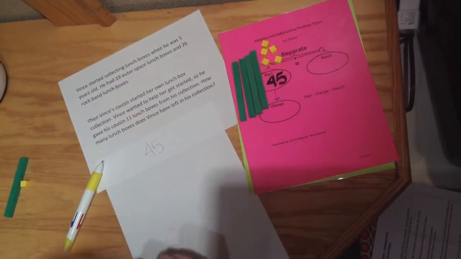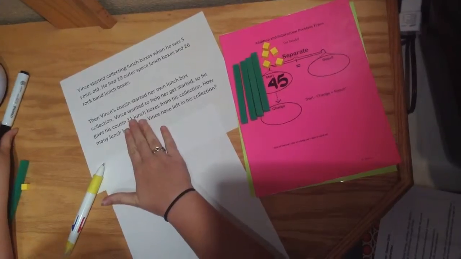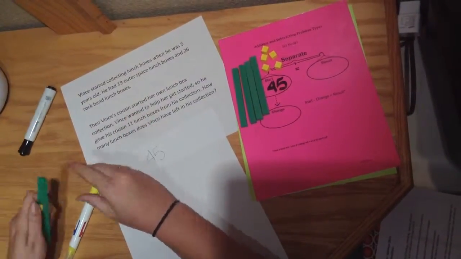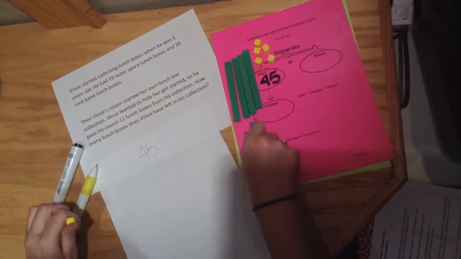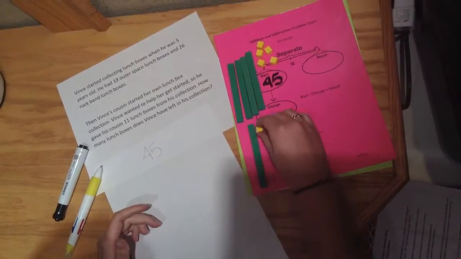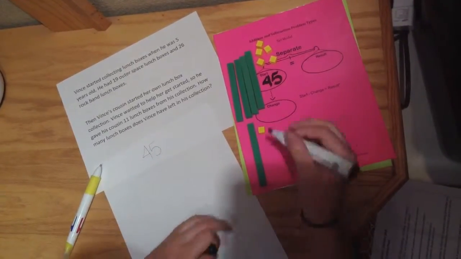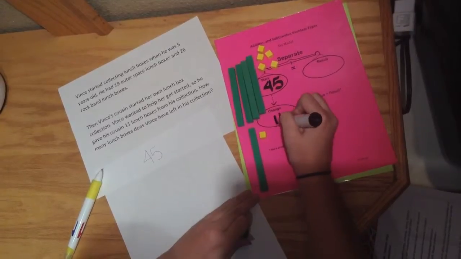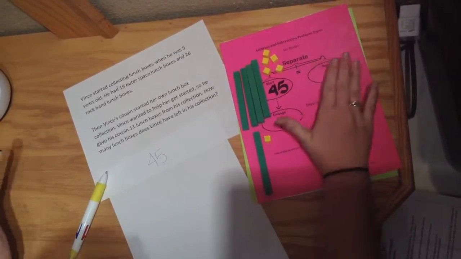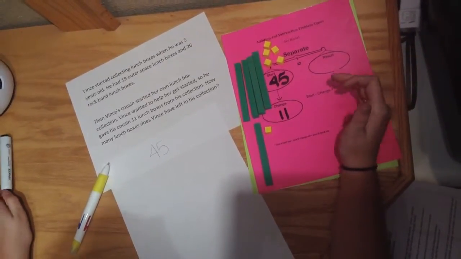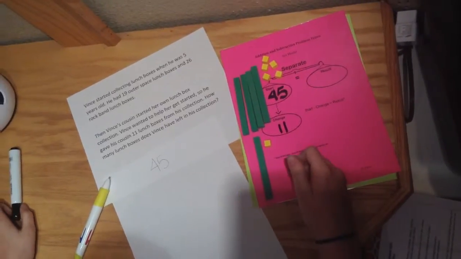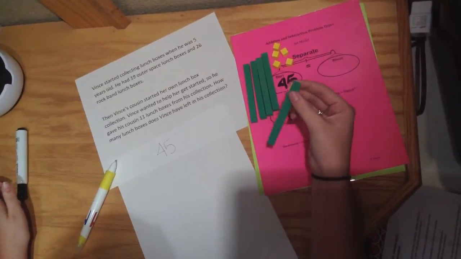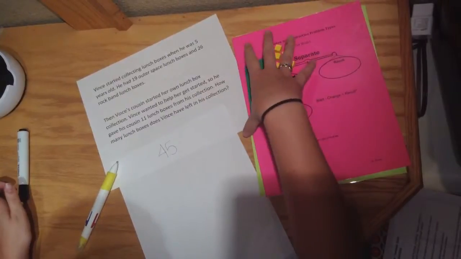And then now we know the change because he gives away 11 lunch boxes. So we need 1 rod for 10 and then 1 unit cube for 11. And that gives us our change. So we're looking for the result in this problem. So you would do the start minus the change. So we can take away 11 from our start.